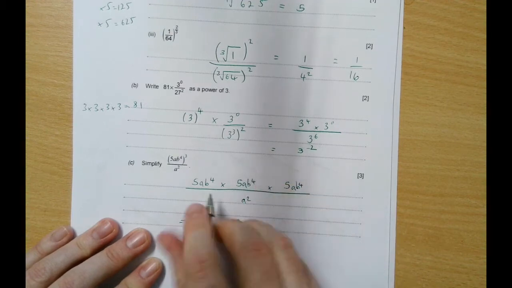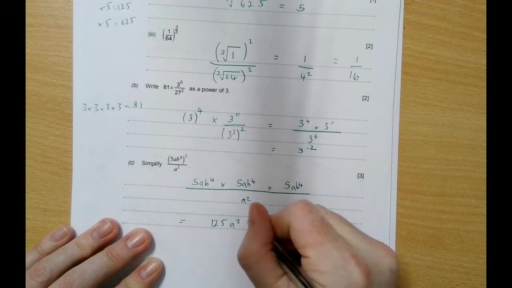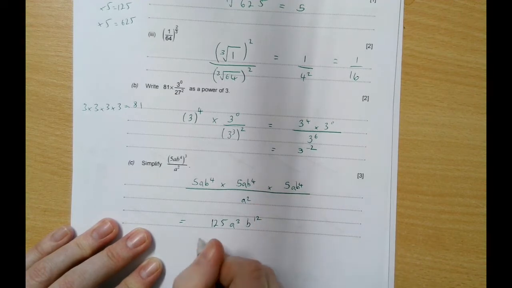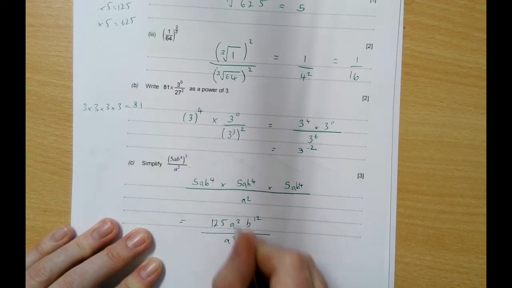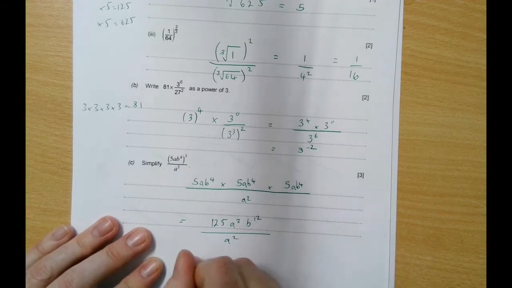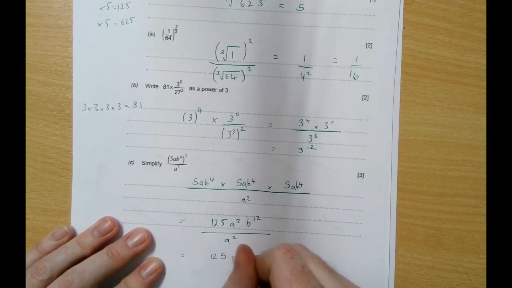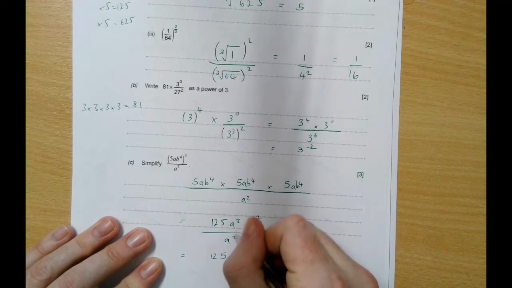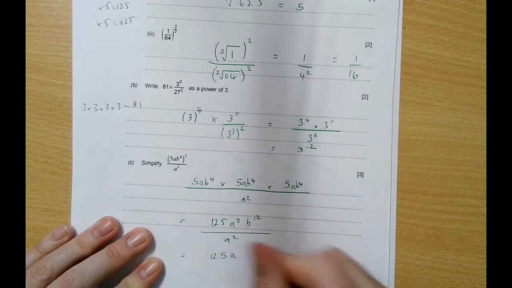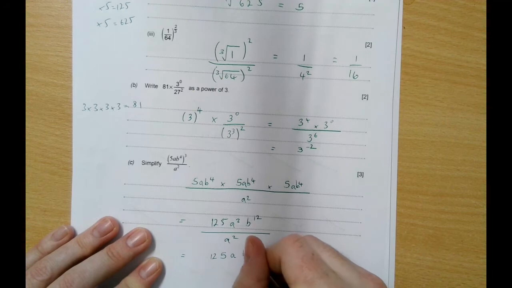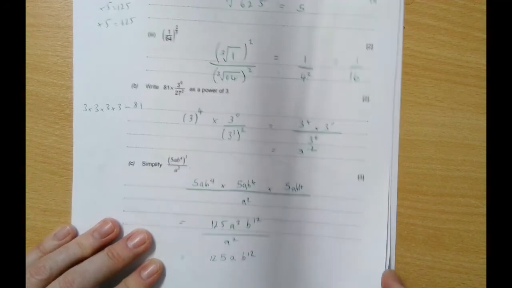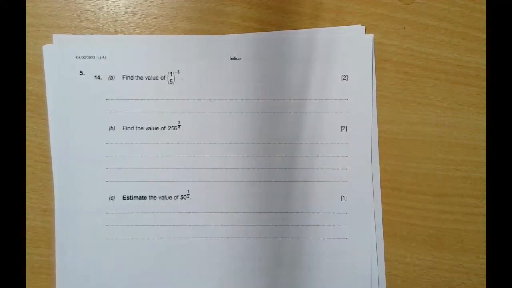And then b to the power of 4 times b to the power of 4 times b to the power of 4 would be b to the power of 12. All over a squared. I can only deal with the a's here. So dividing top and bottom by a squared, I get 125. A to the power of 1, effectively I'm just subtracting the 2 off the 3, but I'm going to leave the a just as a, but I could put in 1 if I wanted to there. B to the power of 12. Okay. And then have I got any more?